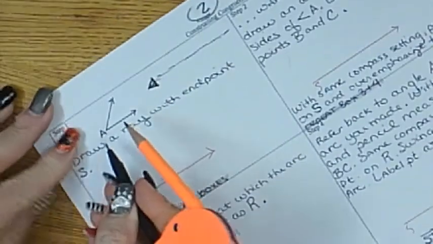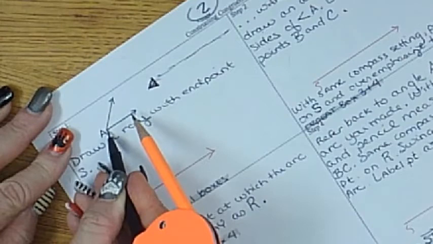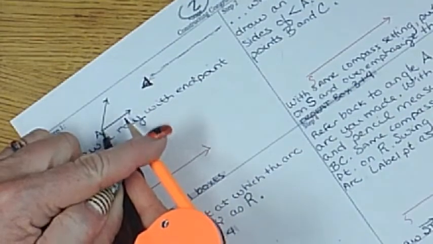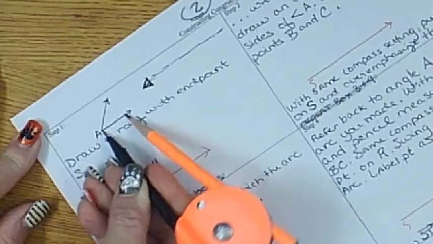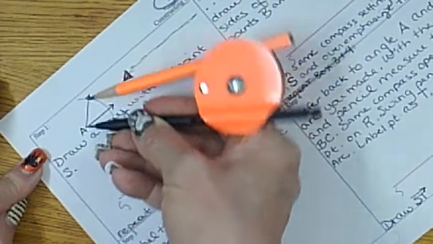So I put the point on A, and I make sure that when I draw it, it's going to go through the 2 sides of my angle. So I'm going to make an arc so it goes through the 2 rays that make up that angle. Okay, so I put the point on A and swung to make an arc so it goes to the 2 sides of the angle that you drew for notes.